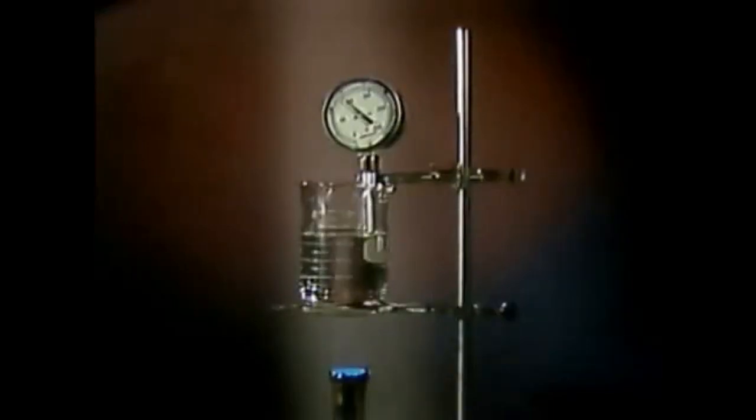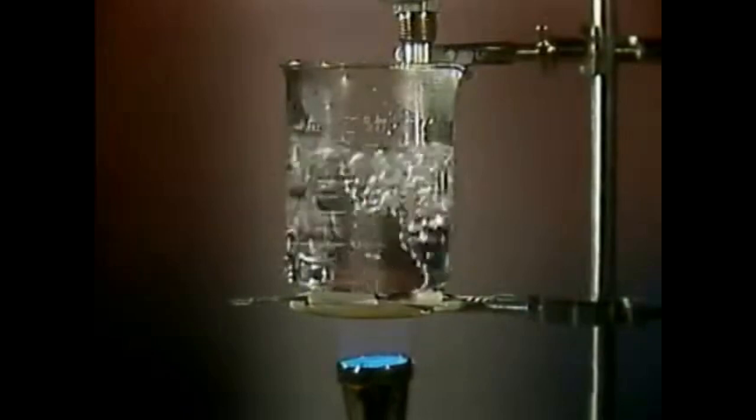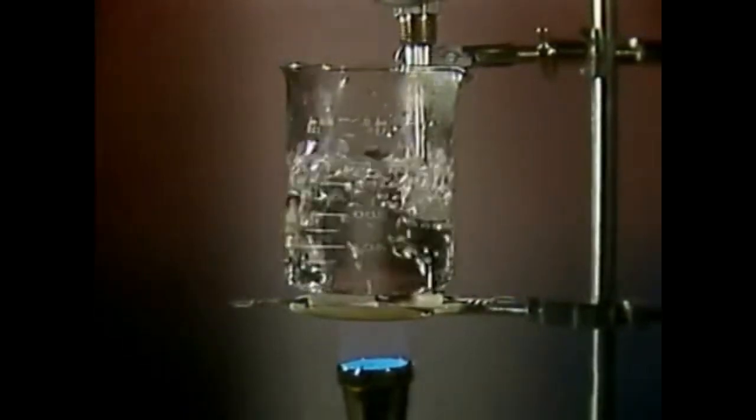Let's look at an example. When heat is applied to water, the water molecules move faster and the water's temperature increases. If we apply enough heat to raise the temperature to 212 degrees Fahrenheit, which is the boiling point of water at atmospheric pressure, bubbles of water vapor are formed. When these bubbles reach the surface of the liquid, they escape from the liquid as steam. Steam is a vapor. It's a gaseous form of water, which normally exists as a liquid. The process of turning a liquid into a vapor is called vaporization.